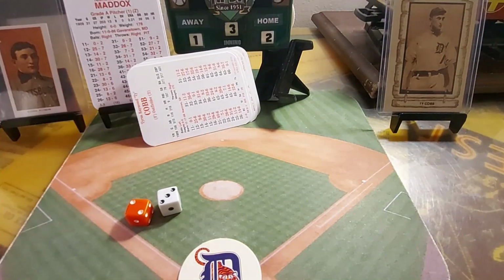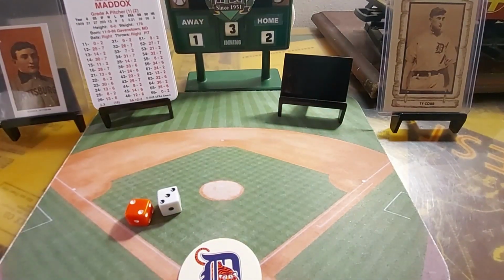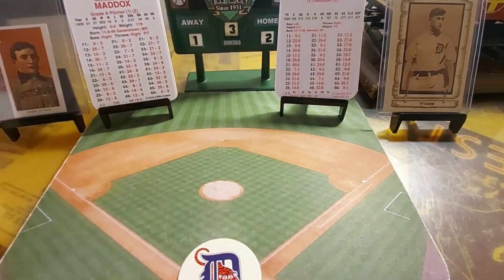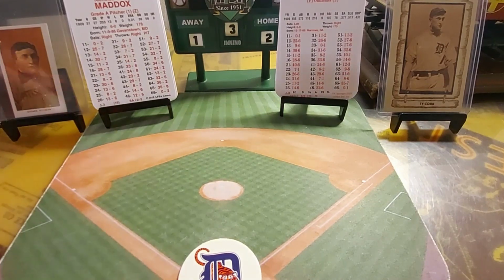Oop. Here's Ty Cobb. Cobb doubled to lead off the game. That was the Tigers' first extra base hit. No, wait a minute. McIntyre led off with a double, and that was the Tigers' first extra base hit in this series. Cobb reached second base on an E9. That's what happened to him.